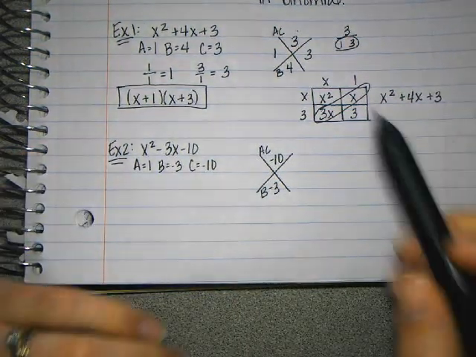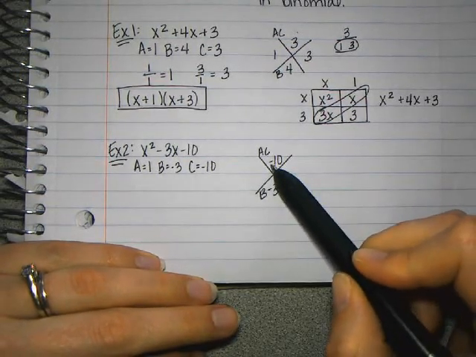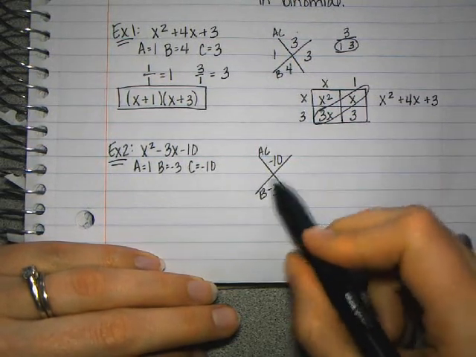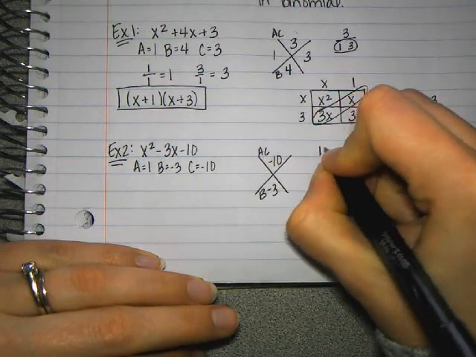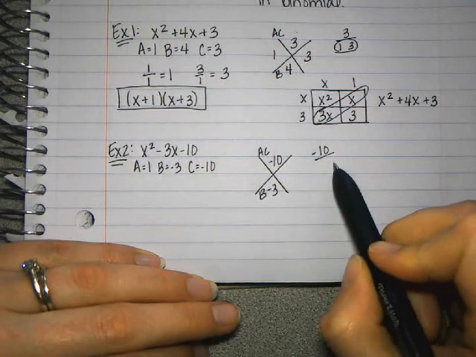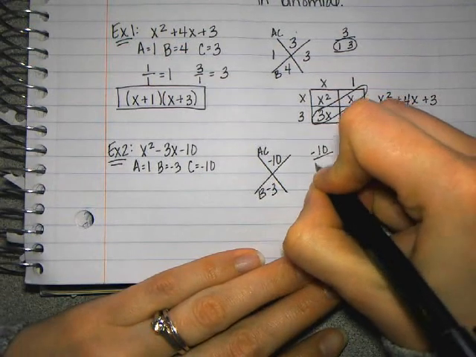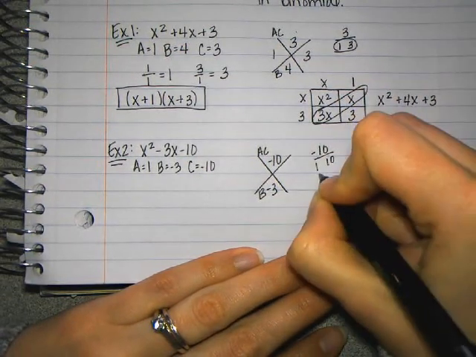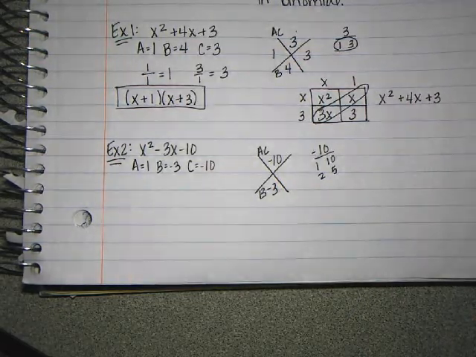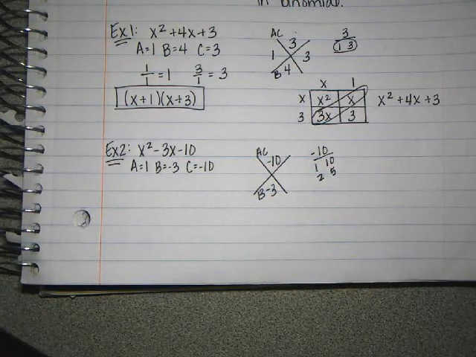Moving on to step number 4, we look at our AC and write multiples of 10. I wouldn't worry that it's a negative, besides that I know that I'm going to subtract the multiples to 3. So let's go ahead and write 10. If you want to, you could write negative 10, but don't worry about the negatives or positives when you are setting up your multiples. I'm just doing 1 times 10, which is 10, and 2 times 5, which is 10. Those are the only multiples, so we have a little bit more options than we did on example 1.